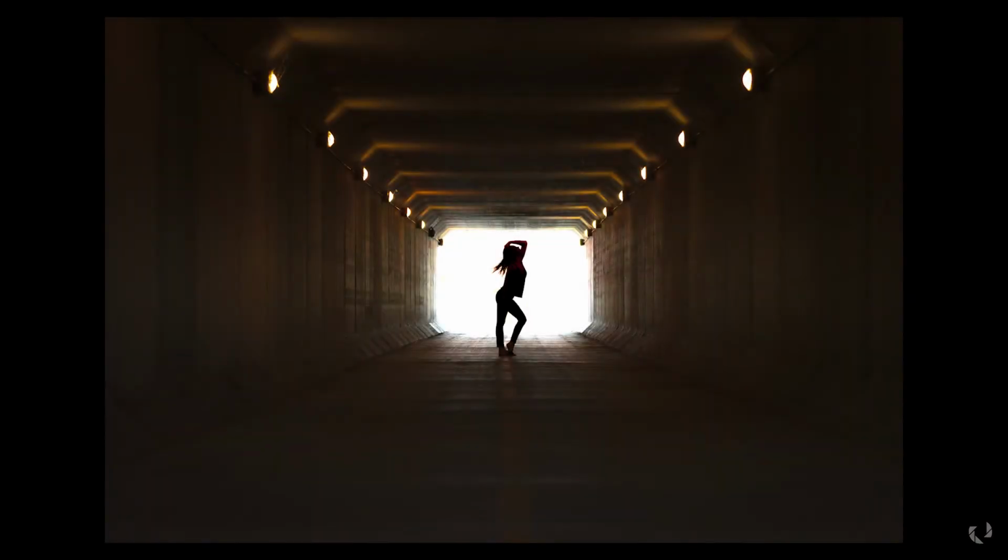So for example, check out this shot right here. So this was taken at an underpass cave and we have that girl that is silhouetted against that bright light in the background, and it almost creates this James Bond underground secret tunnel vibe to it. So it's a great way to make a subject.